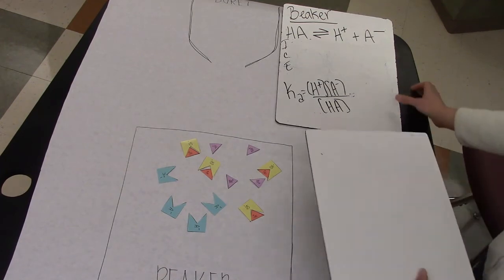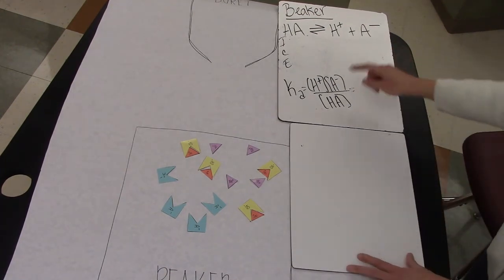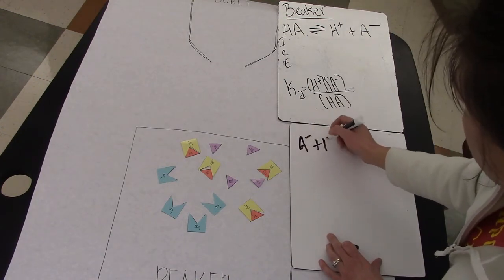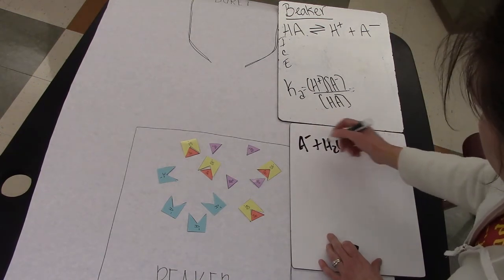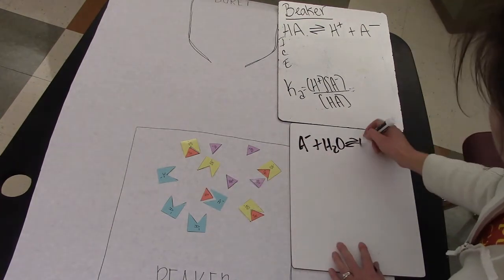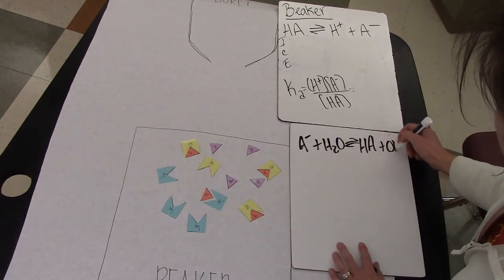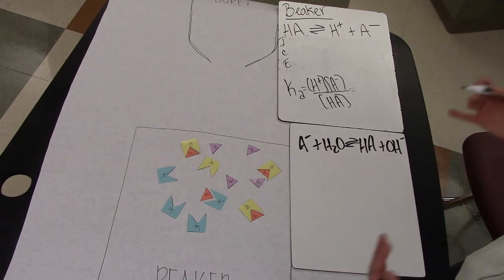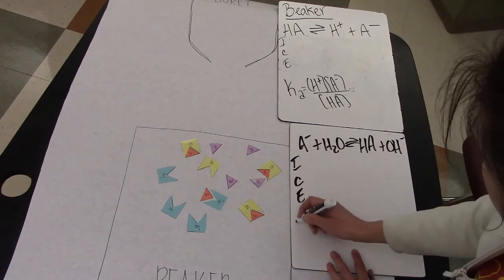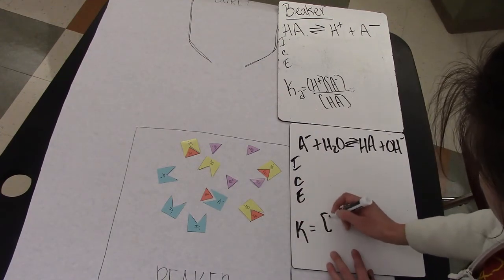So let's write out a new equation, because it's not this that's happening anymore, it's something different. My A minus is reacting with water, and when it reacts with water, it takes a hydrogen from water, making HA and OH. So that's my reaction. It's an equilibrium, so I can still set up an ICE chart, I can write a K expression.